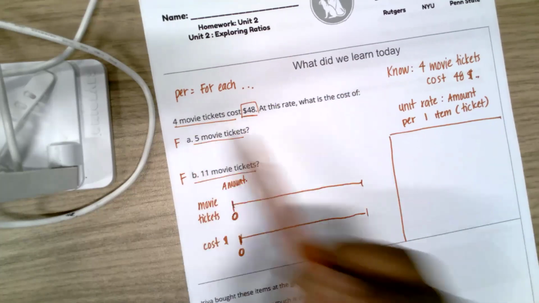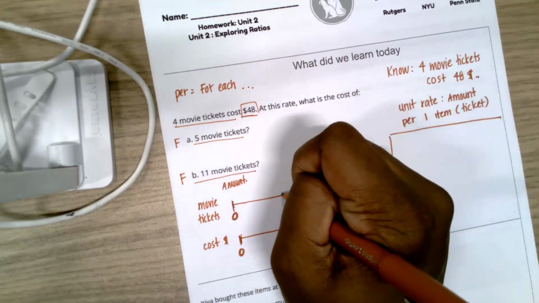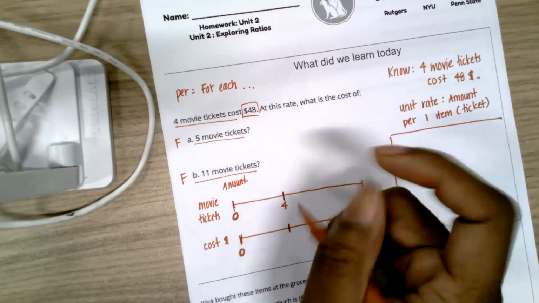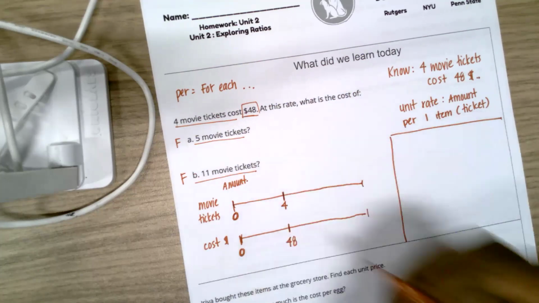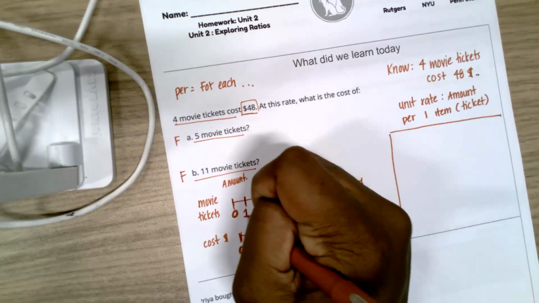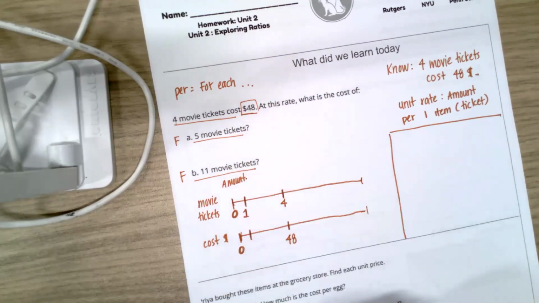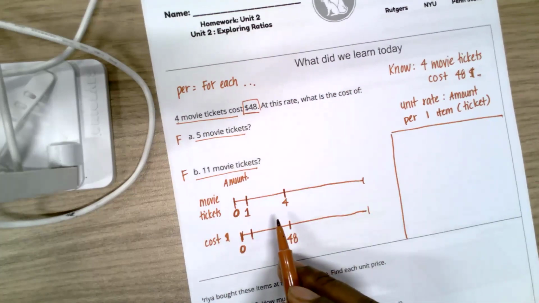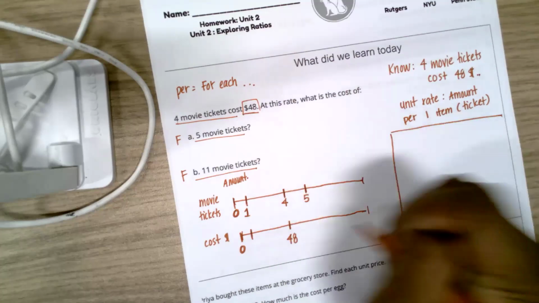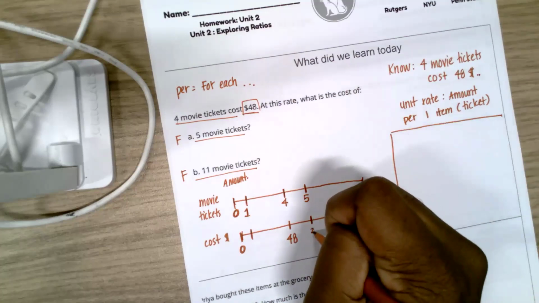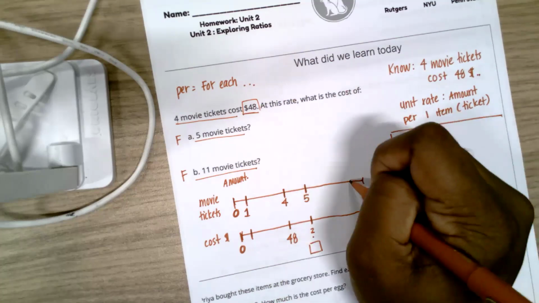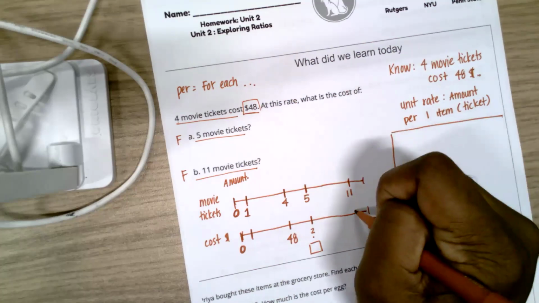Based on what we know, for 4 movie tickets it costs $48. But we don't know how much 1 movie ticket costs. We're looking for how much 5 movie tickets cost, and how much 11 movie tickets cost.